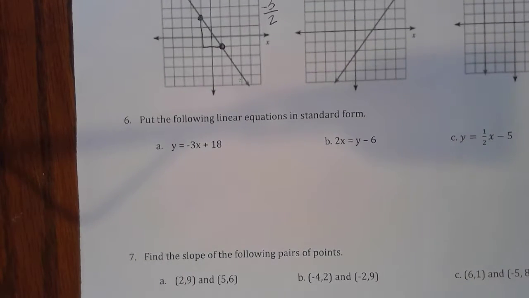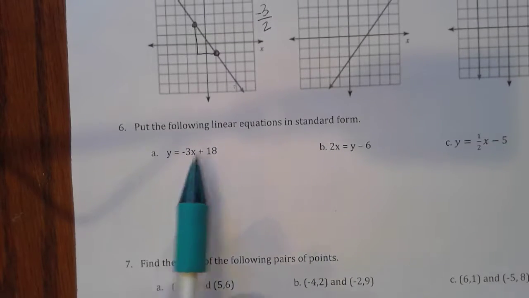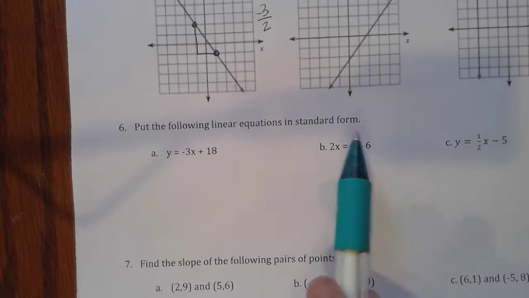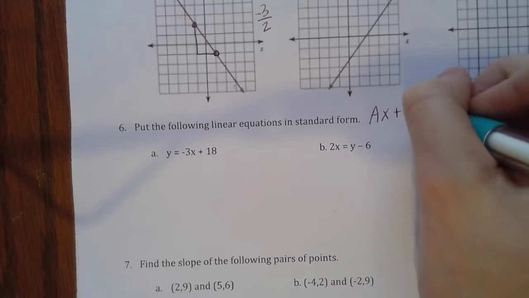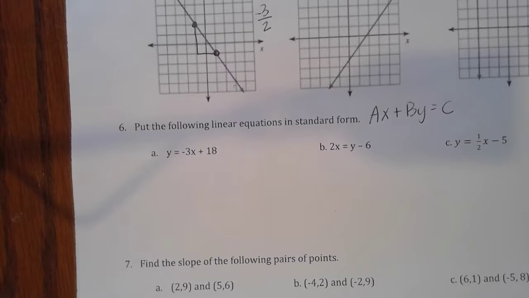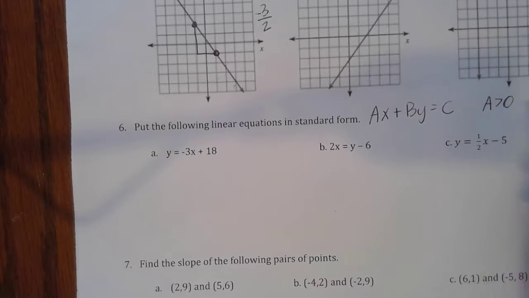So that's a quick little double check. 6a, it says put the following linear equations in standard form. So this is in slope-intercept form. We usually want it like this, but to put it back into standard form is just ax plus by equals c. The x and the y are on the same side. That's all that means. And the coefficient of x must be positive, so a has to be greater than 0.